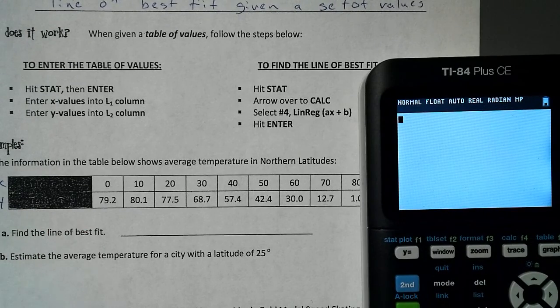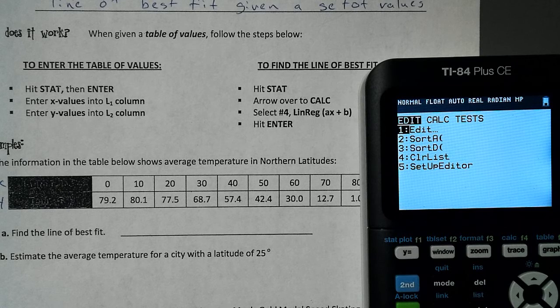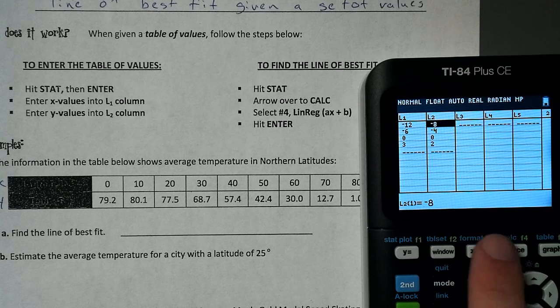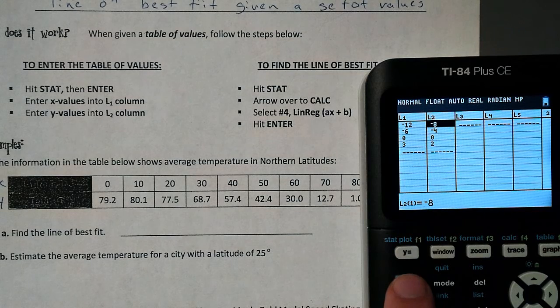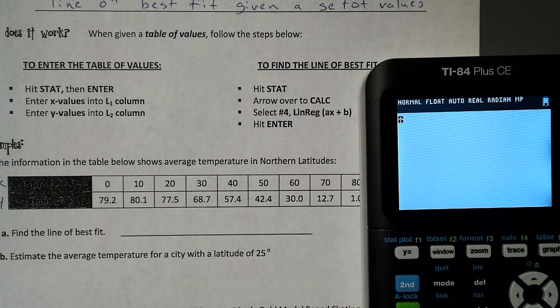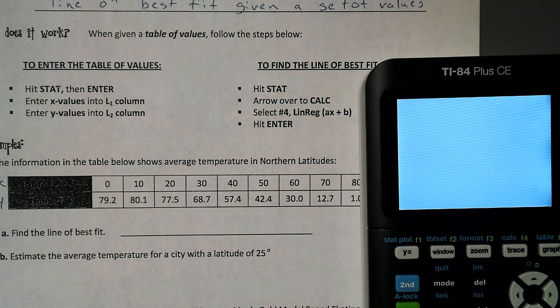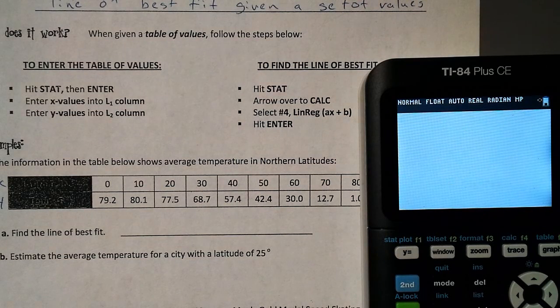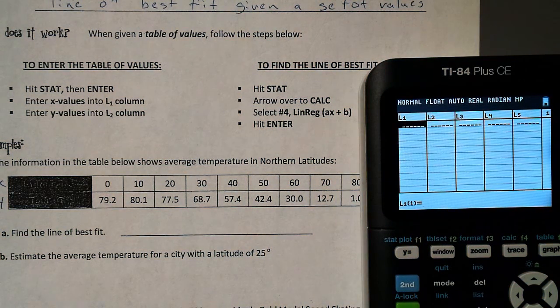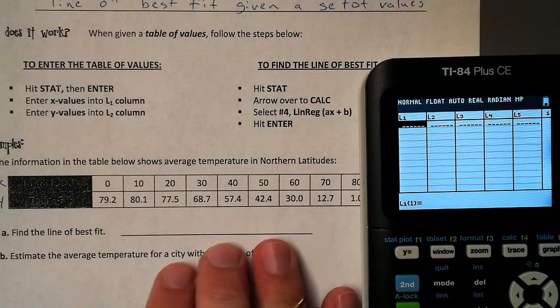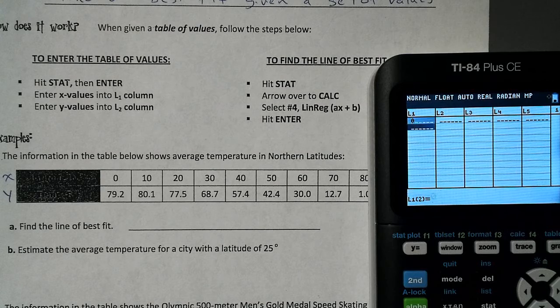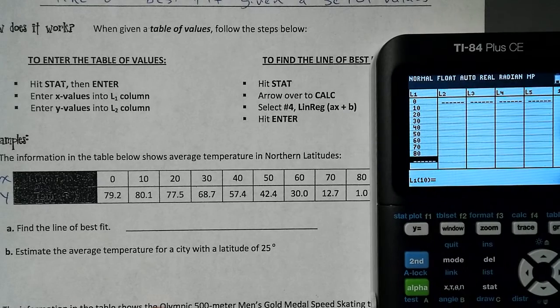So hit stat, enter, so you're going to go to edit. Now, if you see any of these values in there from the last person that used your calculator, push second quit, and go second plus 7 1 2. And what that'll do is it'll erase the RAM. It'll clear anything that somebody else typed in. So we're going to go back to stat, push enter, and all of our x values we're going to type in L1. So we've got 0, 10, 20, 30, 40, 50, 60, 70, and 80. So I've got all my x values in there.